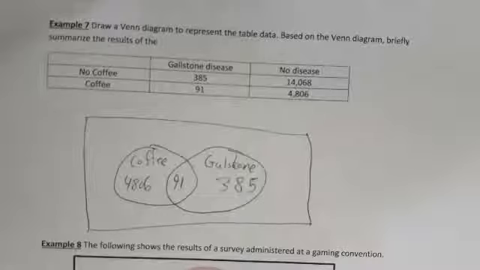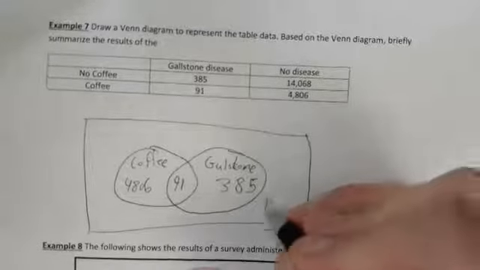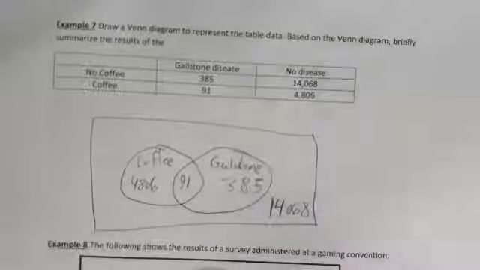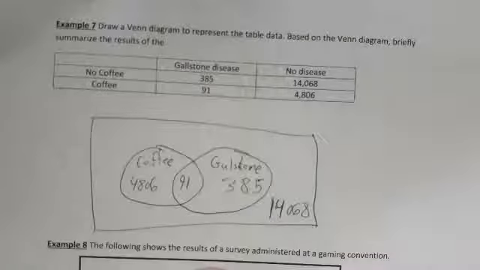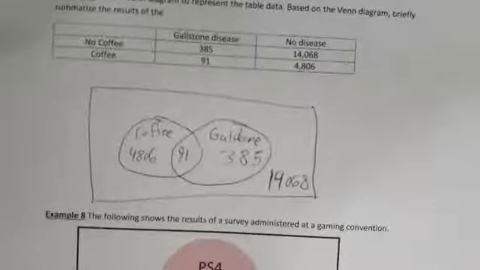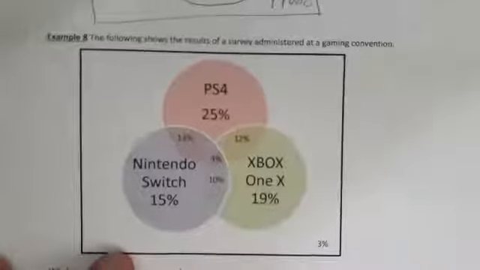And there is one other spot you should never forget. We're talking about the universe of things. I want people that had no coffee and no gallstones out here. That would be the 14,068. What kind of heathens aren't drinking coffee? Okay. So I think we'll get more practice with that in class, probably.